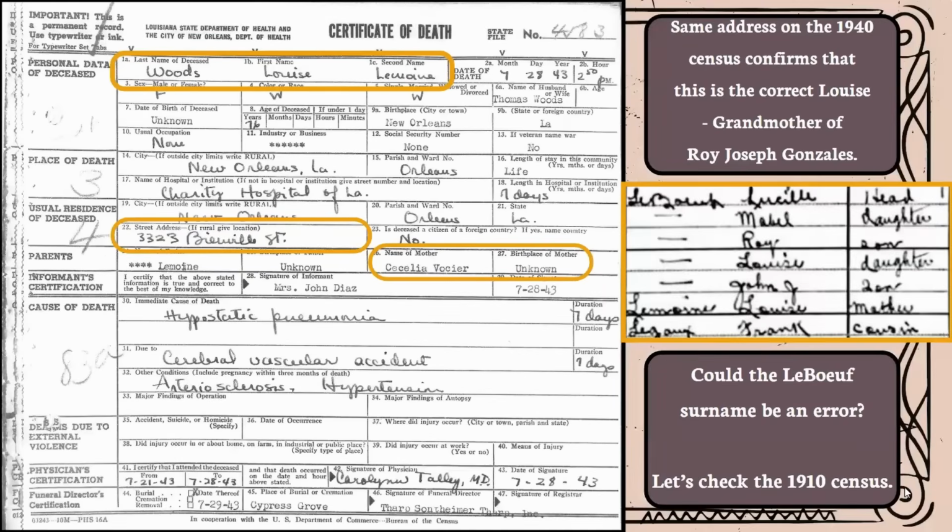Now, another thing I want to point out, I do have Louise Lemoyne's death certificate. So this would be Roy's grandmother. It says that she was living on Bienville Street. She passed away in Charity Hospital in New Orleans. It says her father, they just know his last name is Lemoyne. They don't know anything else.